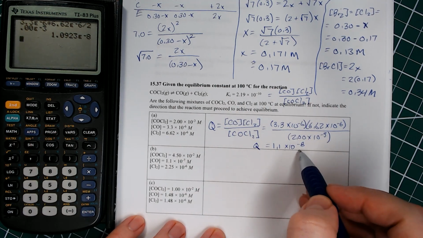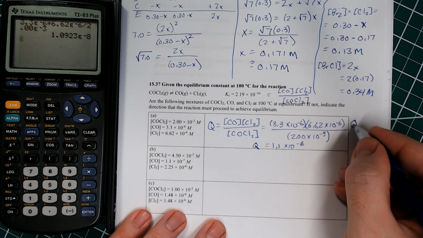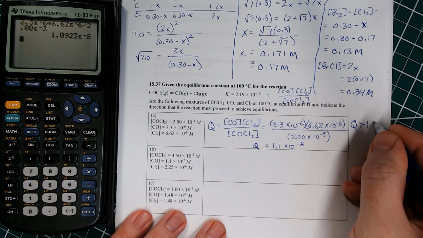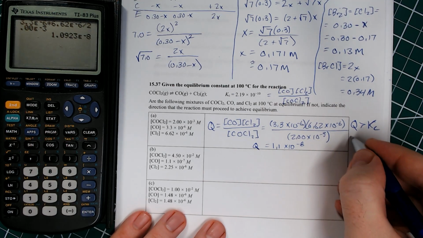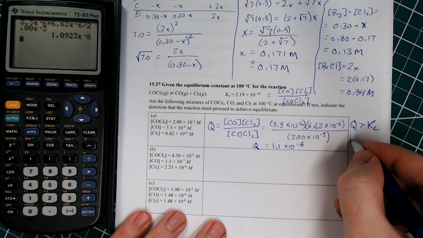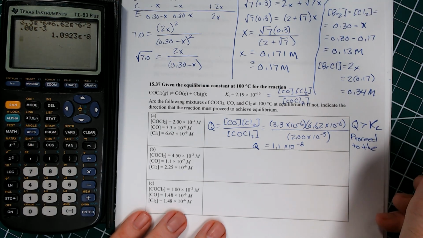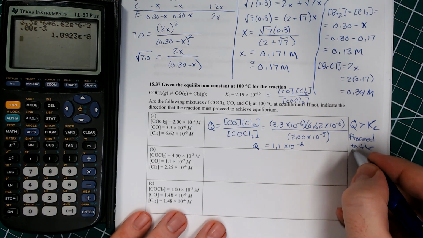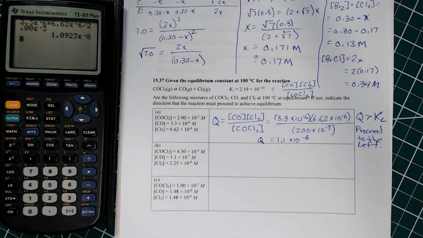Since that's Q, we now need to compare Q to K. You'll see that 10 to the negative 8 is greater than 10 to the negative 10, so Q is greater than Kc. Therefore, the reaction will proceed to the right. I'm sorry, if Q is greater than Kc, that means the reaction will proceed to the left. That means the reaction will proceed to the left.